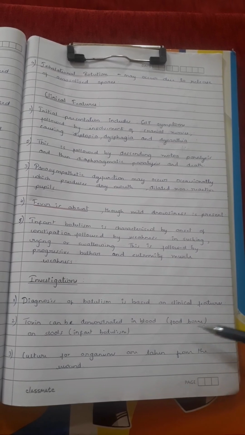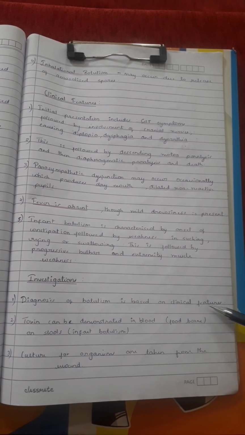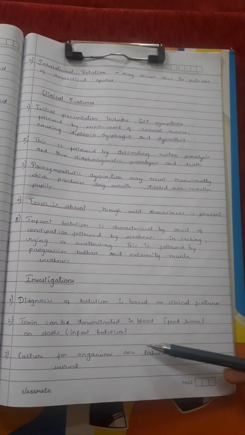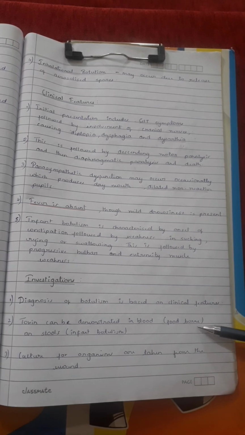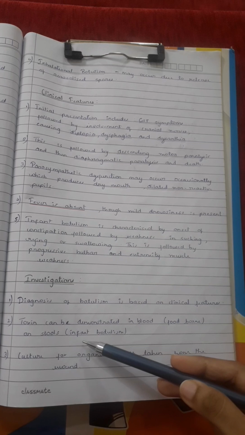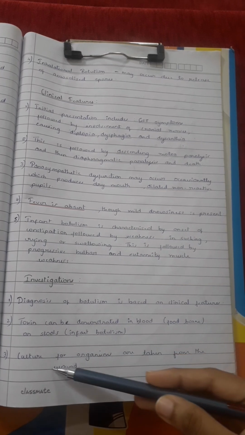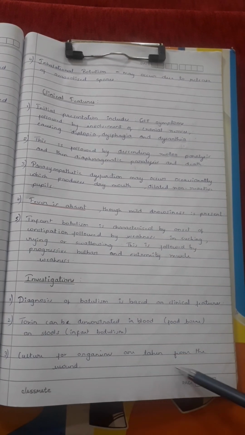Investigations. Diagnosis of botulism is based on clinical features. Toxin can be demonstrated in blood in case of foodborne botulism or stools in case of infantile botulism. Culture for organisms is taken from the wound.